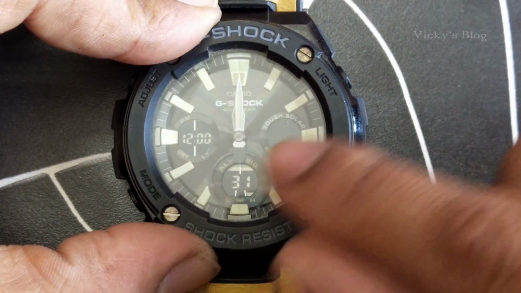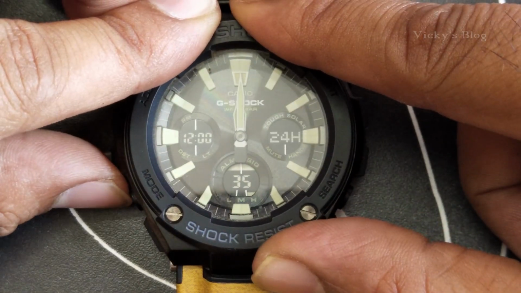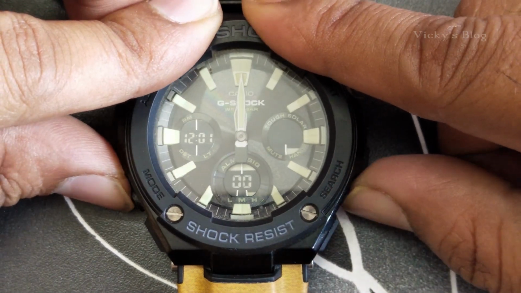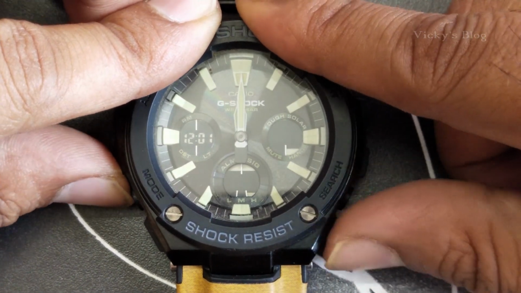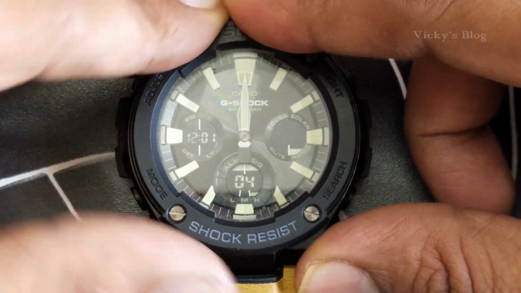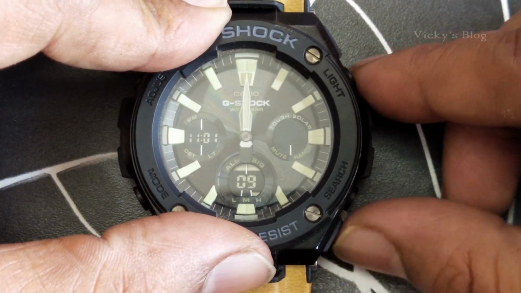So I'm pressing the mode button. I'm getting 12 hours or 24 hours. So I'm just going to set 24 hours. This one I'm going to set to 0 by pressing the search button. 0, immediately mode button. It will go to here. Here the time is 11. So I'm just choosing 11.